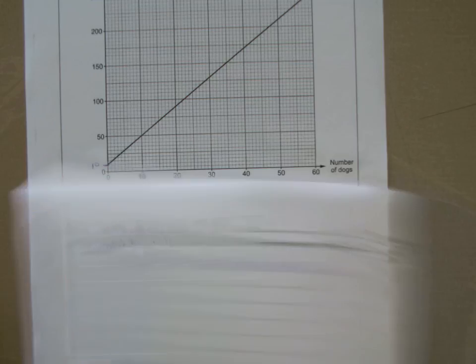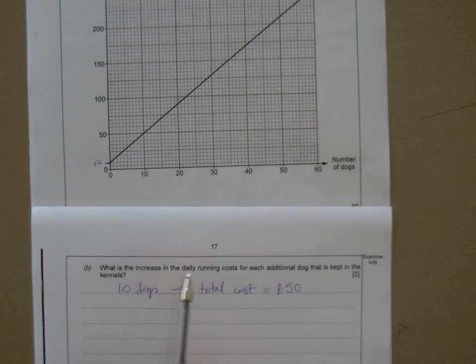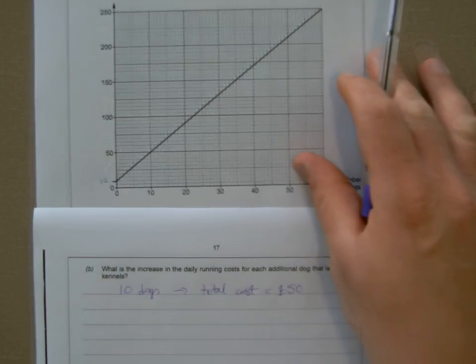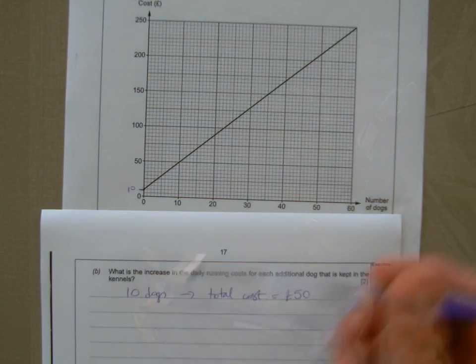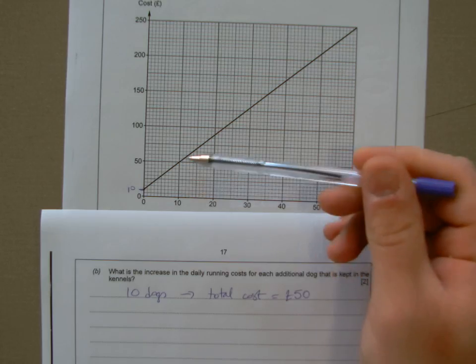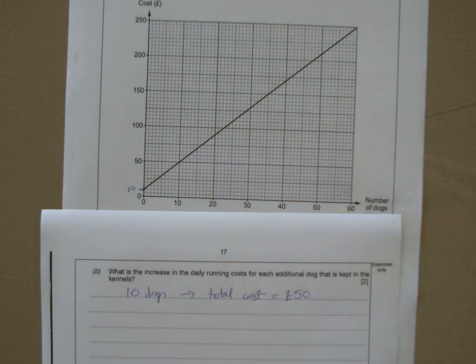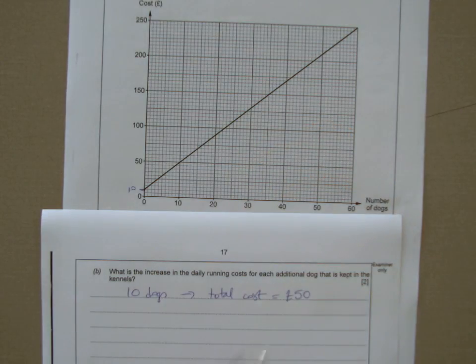Now, when we go on to part B, it says, what is the increase in the daily running costs for each additional dog that is kept in the kennels? So how much does each dog cost, basically, to keep? Well, what I did here is I looked at the graph and I worked out what 10 dogs would cost. Okay, so 10 dogs would cost £50. Okay, if you notice there, so 10 dogs there, we got up to £50, the total cost.